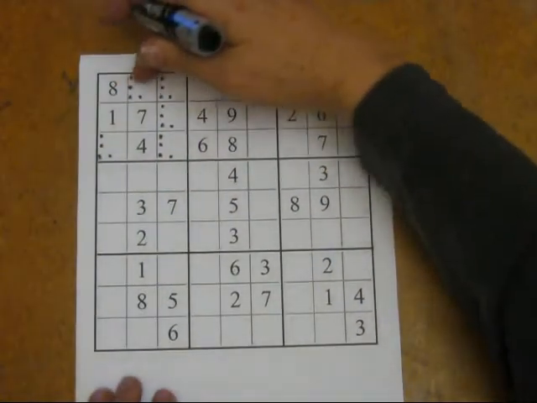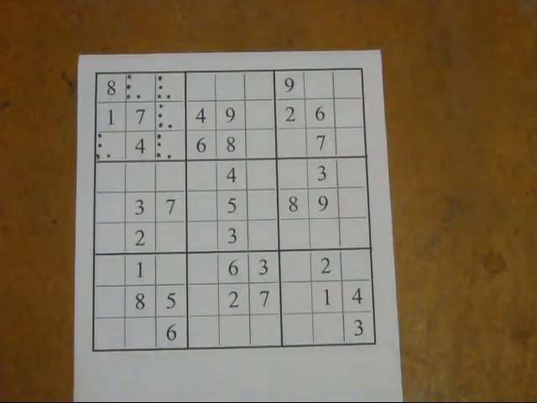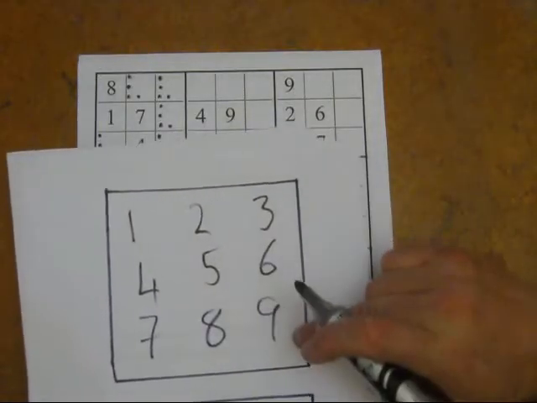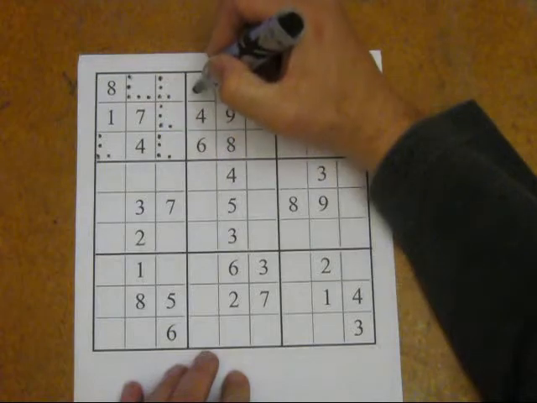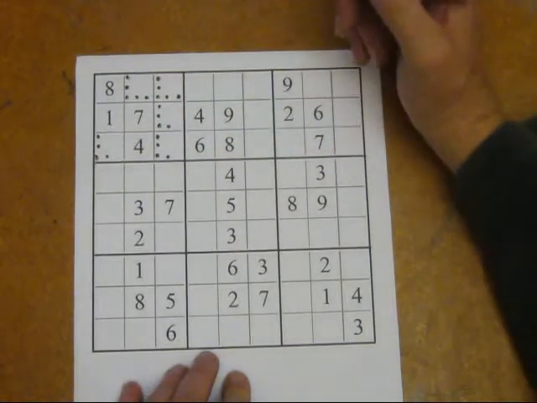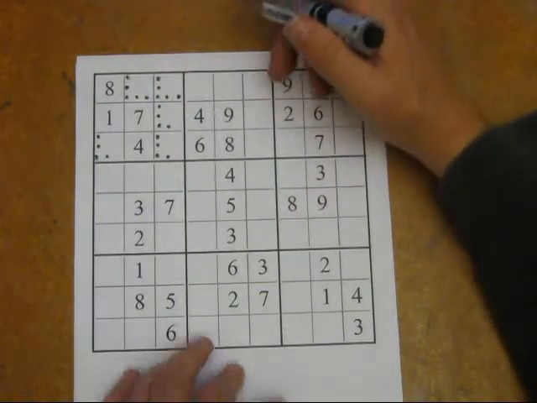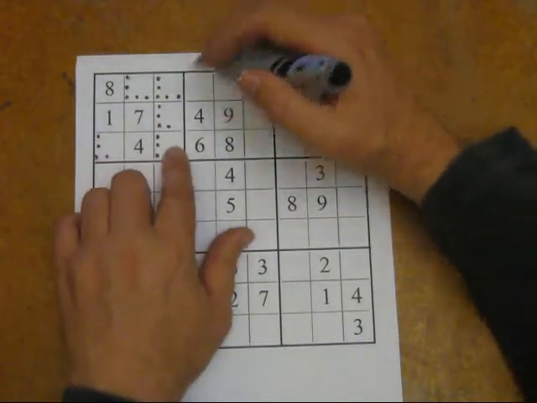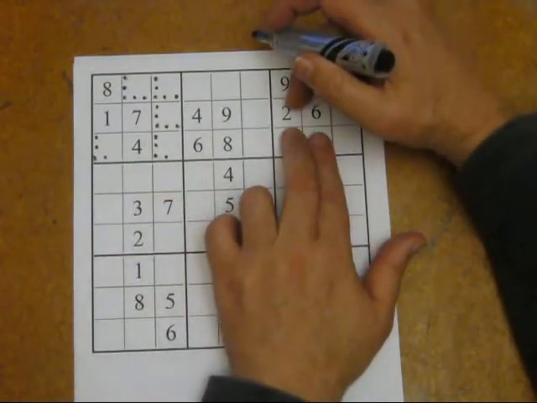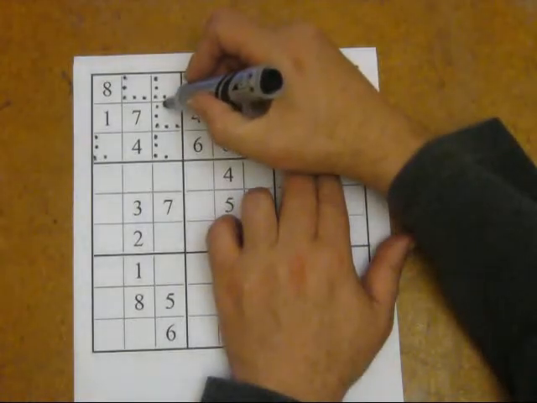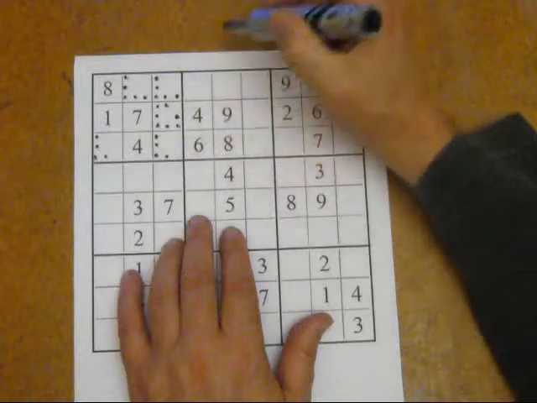I then look along the rows. I see this row, it cannot be a 9. 9 is bottom right. So along this row, I will fill in the 9. Look at these two squares. It says this cannot be a 4 or a 9. There's already a dot where the 4 is. So put a dot where the 9 is. It also cannot be a 2 or a 6. So 2 is top middle and a 6 is middle right.